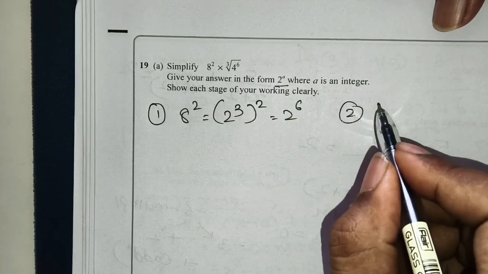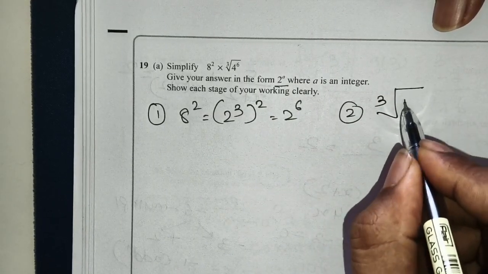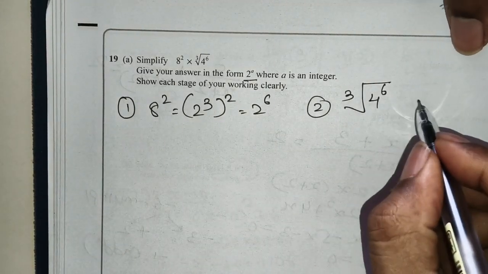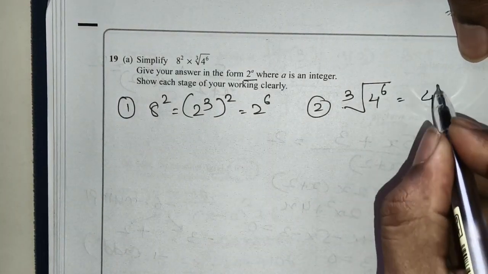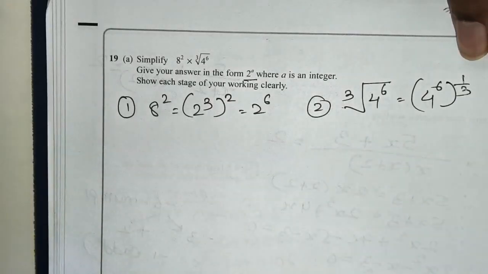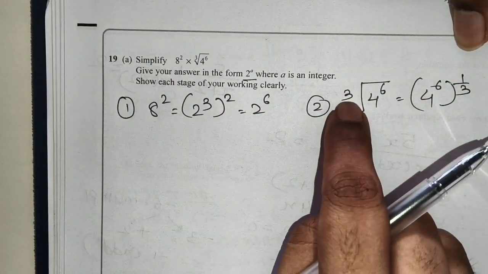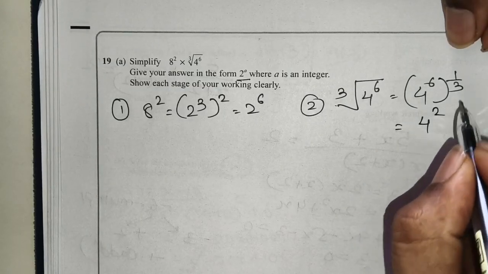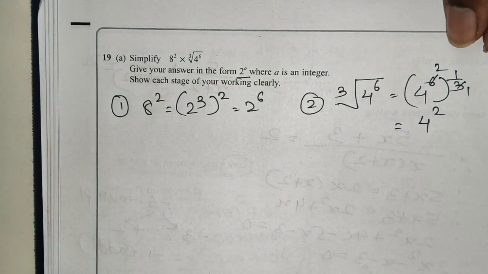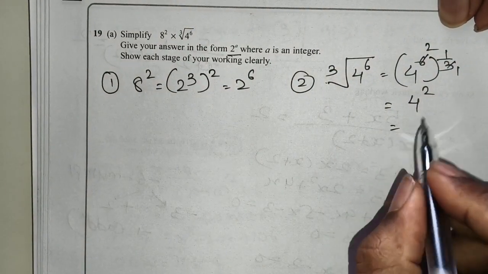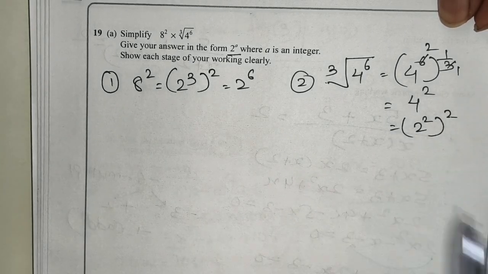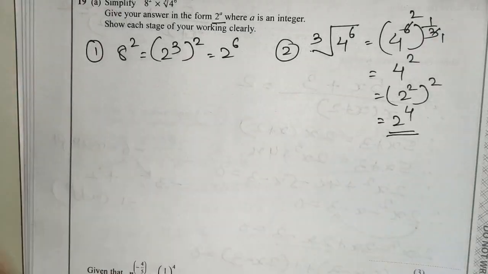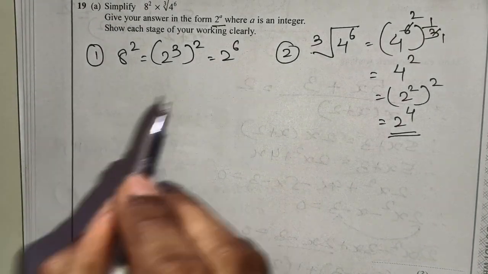My step 2, cube root of 4 raised to 6. Correct? Now 4 raised to 6 can be written as 4 raised to 6, raised to the power of 1/3, because cube root is nothing but raised to 1 by 3. So I get the answer as 4 squared, because 3 ones are 3, 3 twos are 6. Now 4 in the form of 2 can be written as 2 squared, which becomes 2 raised to 4. Correct?